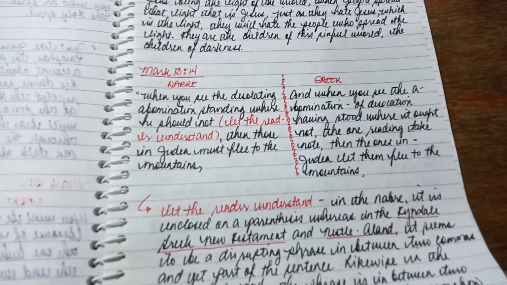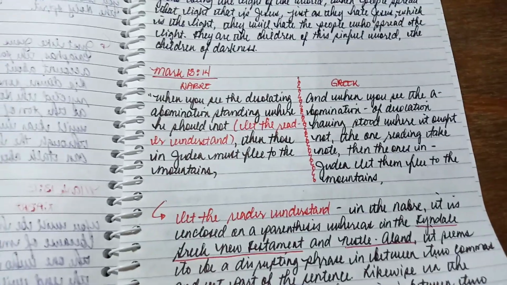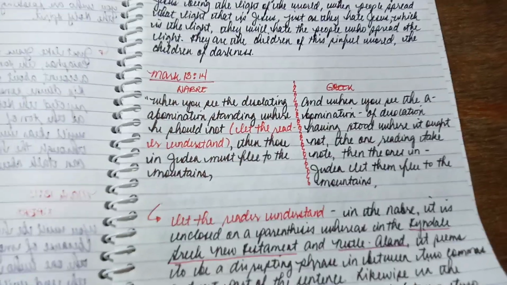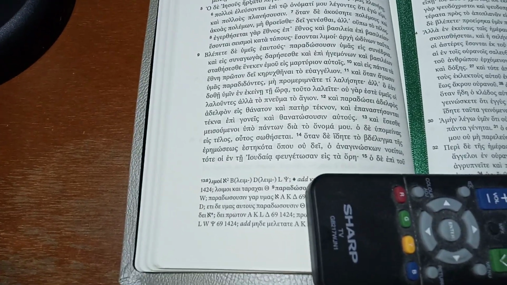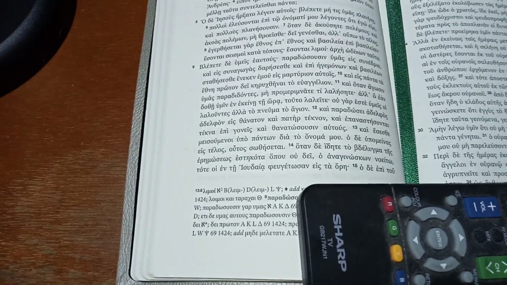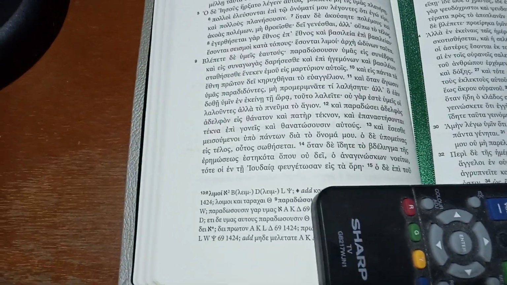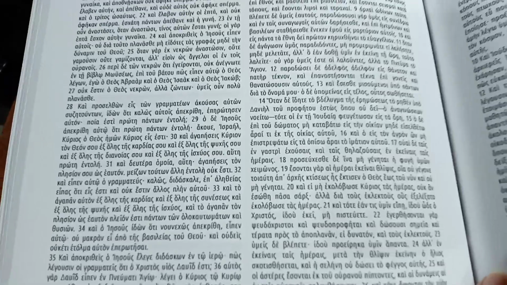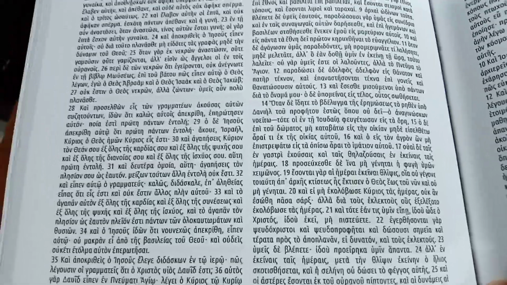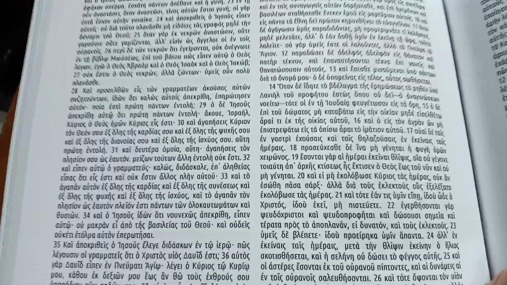So this is what I do. First, I jot down verse 14 from NABRE, and now I read both Greek texts, from the Greek New Testament of the Tyndale and also from the Patriarchal 1904.